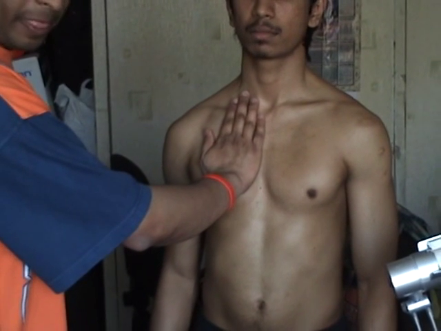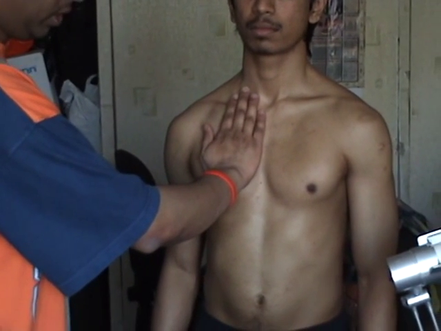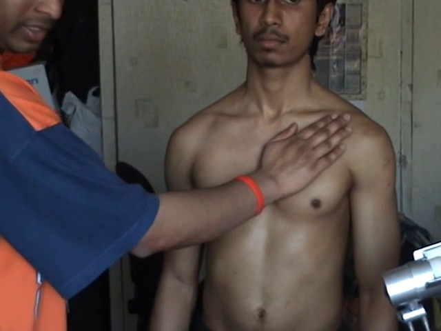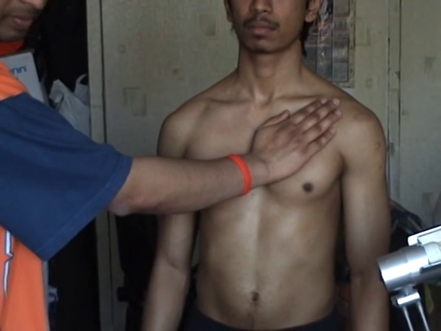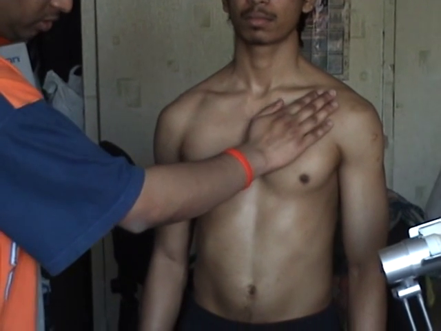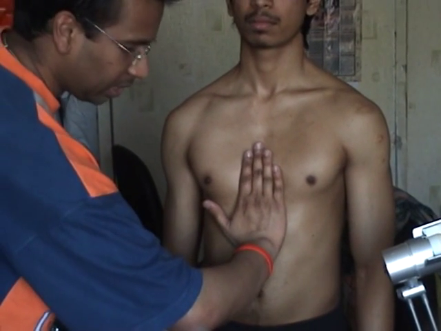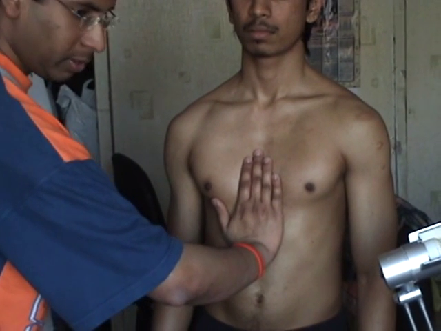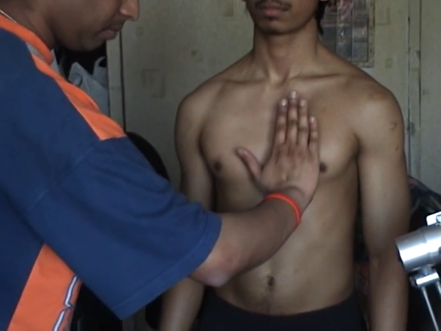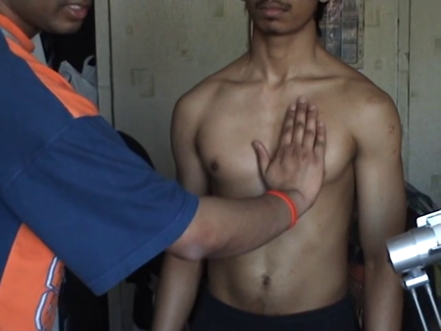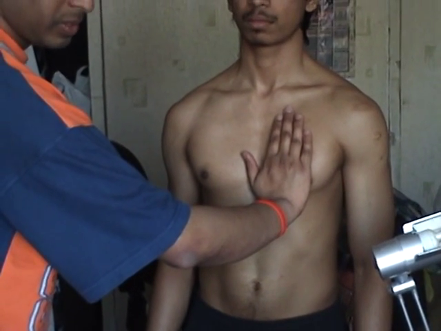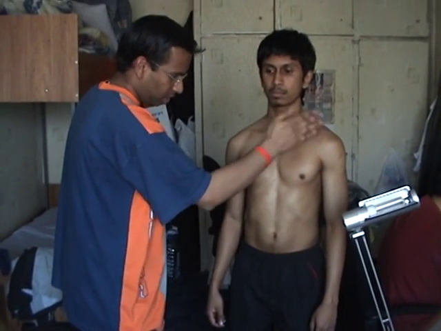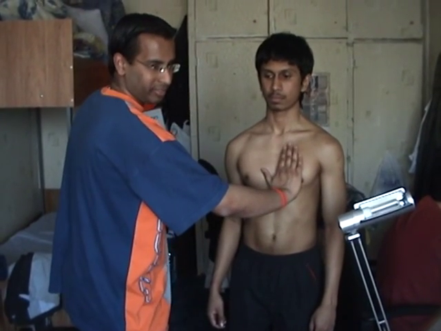Third one, the pulmonary, is a bit different. Like this. Fourth, tricuspid, same thing, like this. Fifth, Botkin ear point, same thing, like this. So, 1, 2, 3, 4, 5.